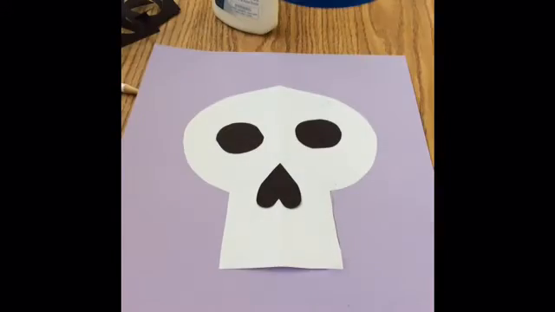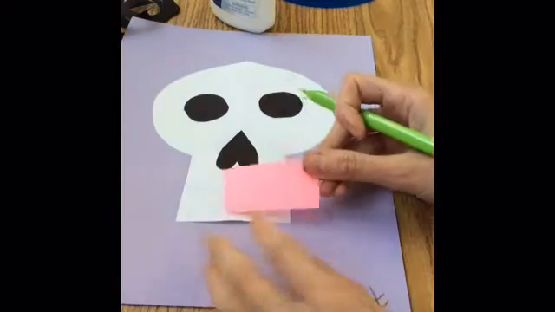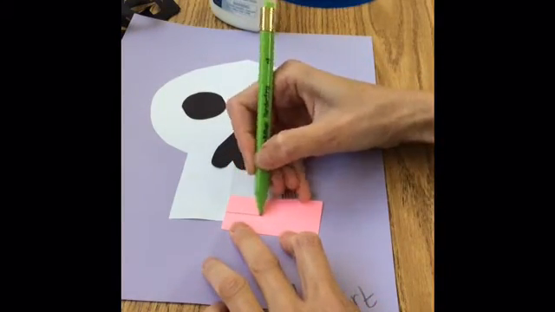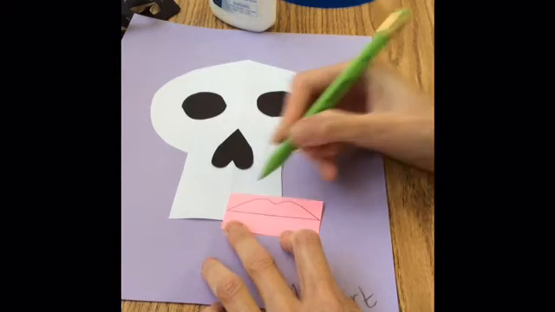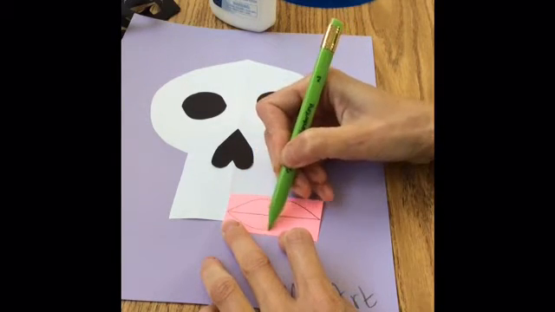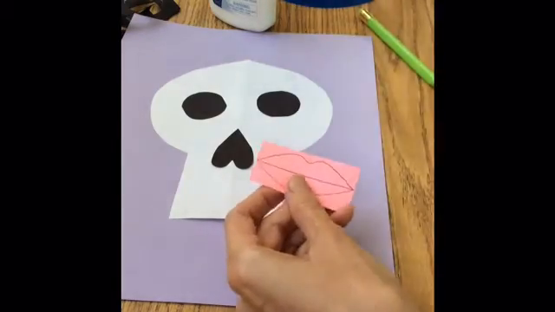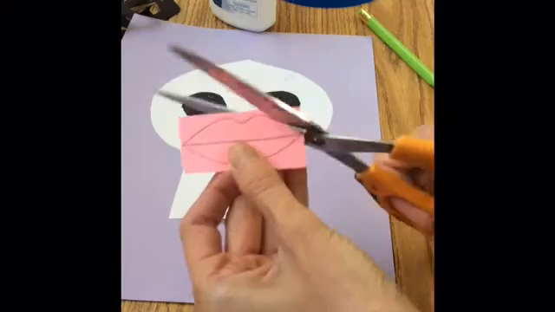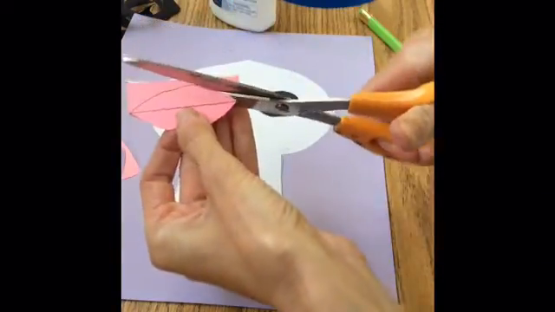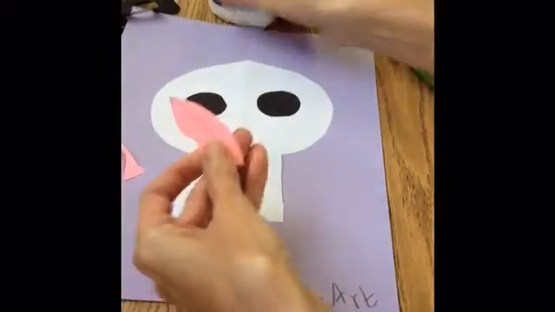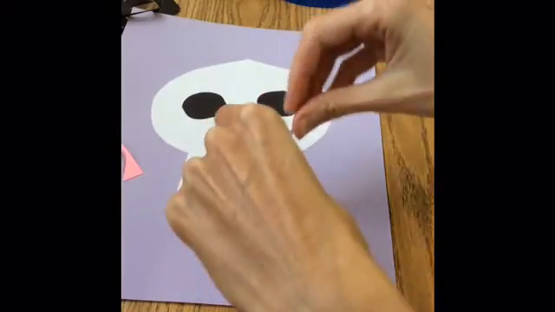Now it's time for the mouth. You have two choices. If you want to make lips for your sugar skull, take a piece of small pink or red paper, draw a line down the center, and a very low M for the top and a curve for the bottom. Cut on the line, and you can use 2 dots of white glue for the lips.